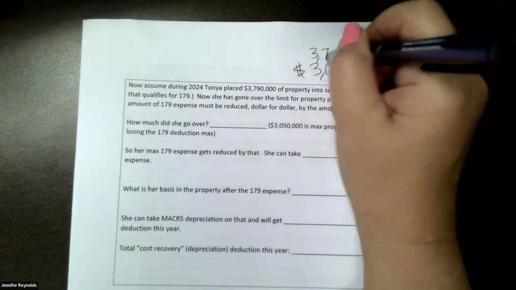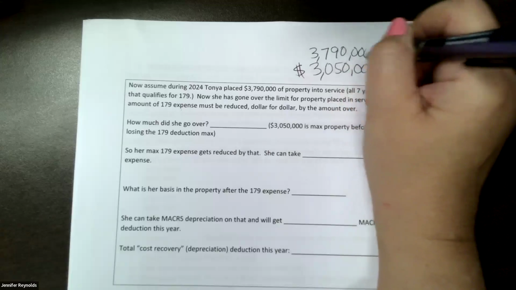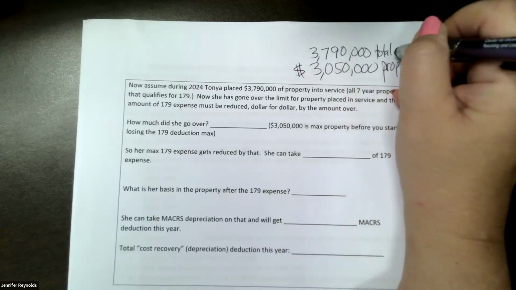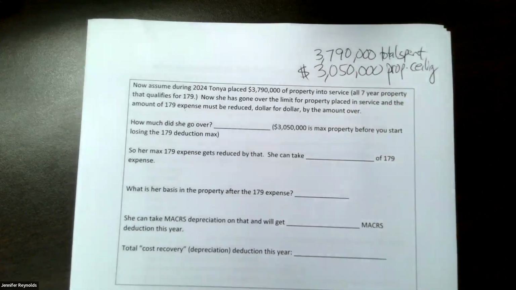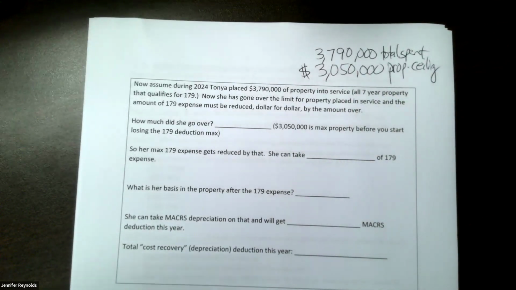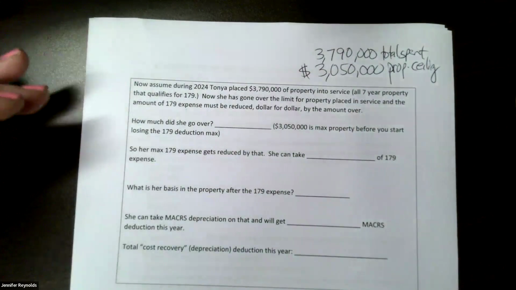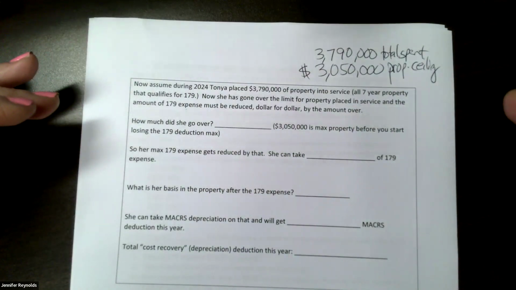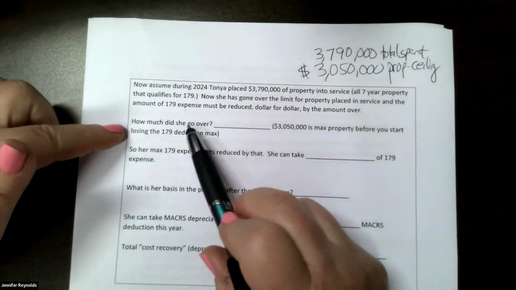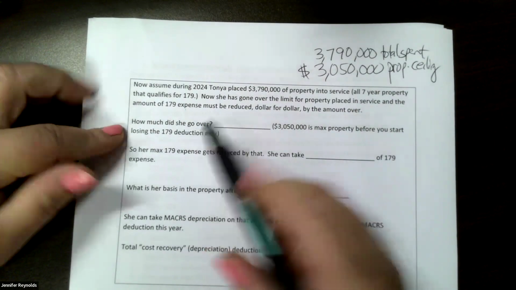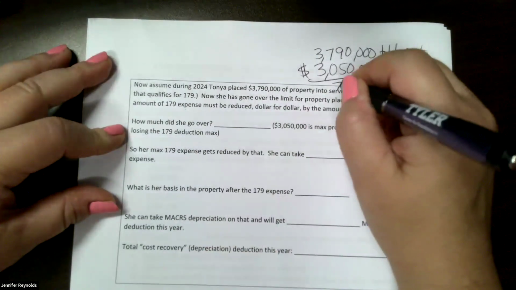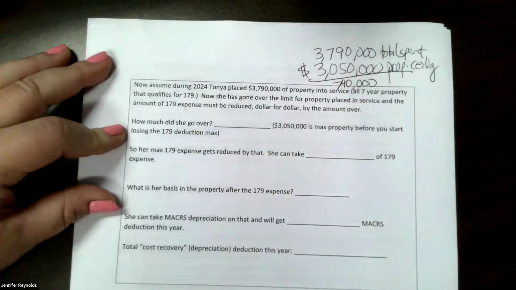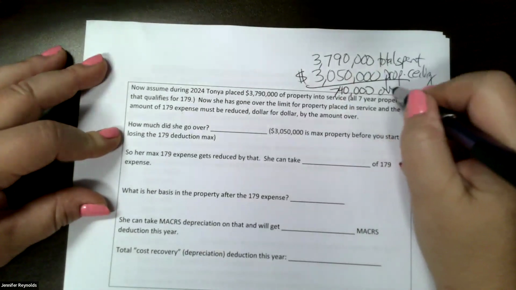She spent 3,790,000, her total spent. She has gone over the limit. So the first thing you do, just like we did with those business investigation expenses, is figure out how much she went over the limit. Well, she went over it by $740,000, right?